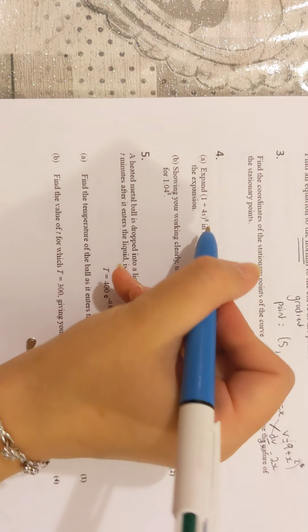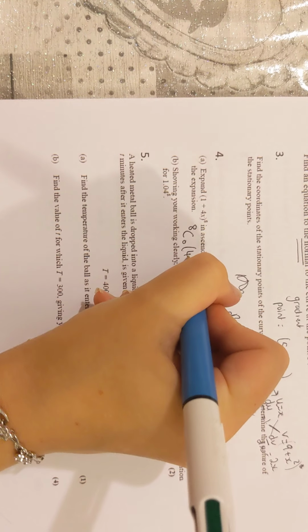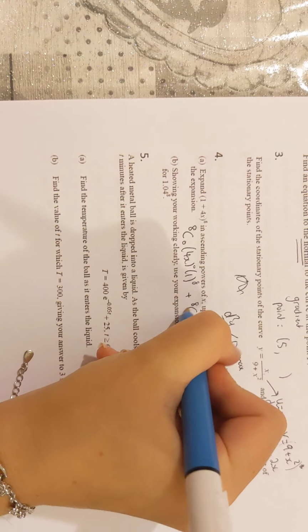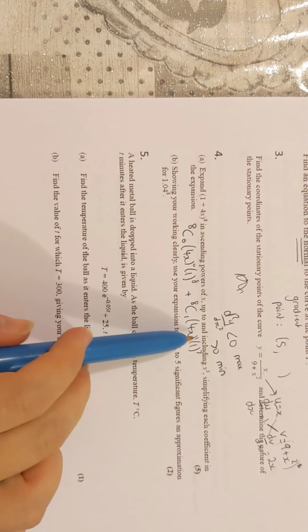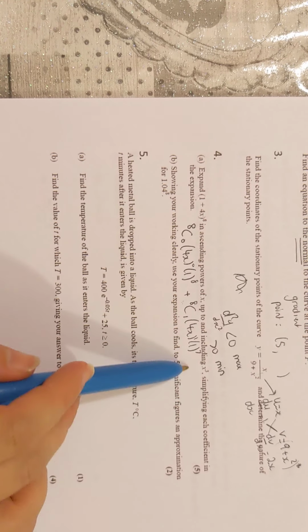Right, question 4 is binomial expansions. So the power is 8, so you would start with 8c0, 4x to the 0, 1 to the power of 8, plus 8c1, 4x to the 1, 1 to the power of 7. So make sure your powers are adding up to the 8. That should be fine, I would have thought.